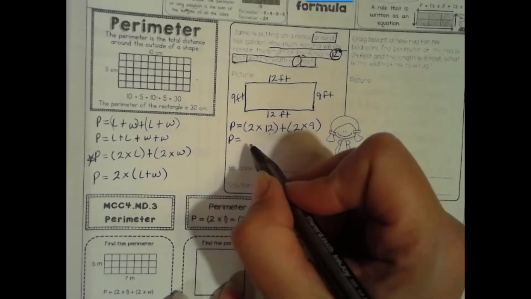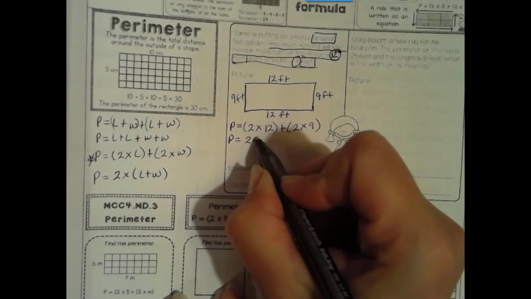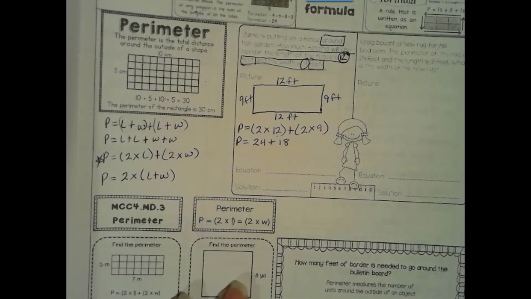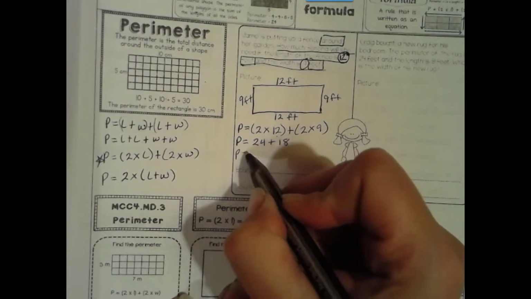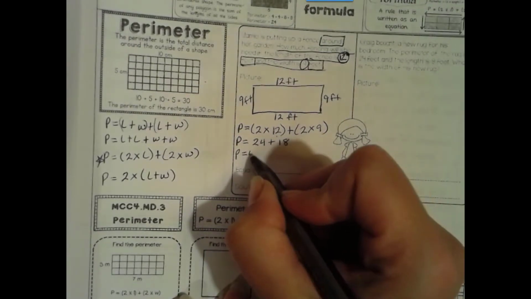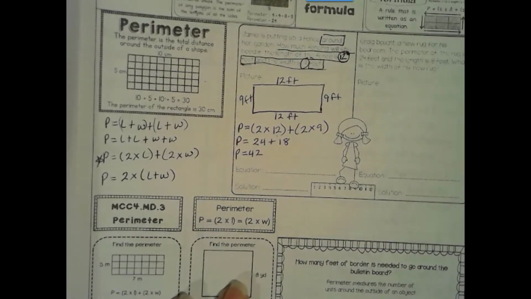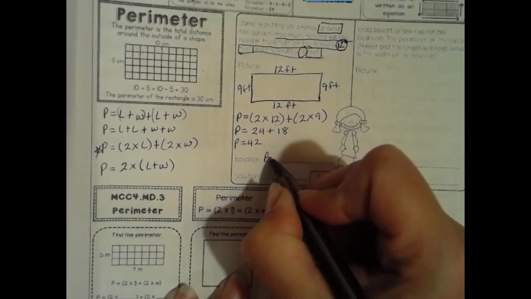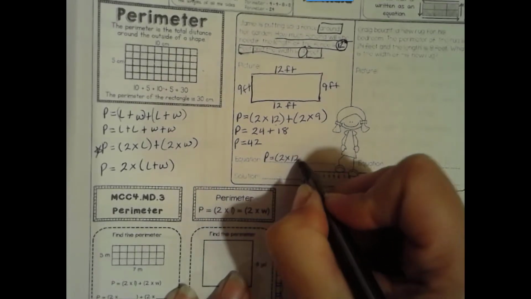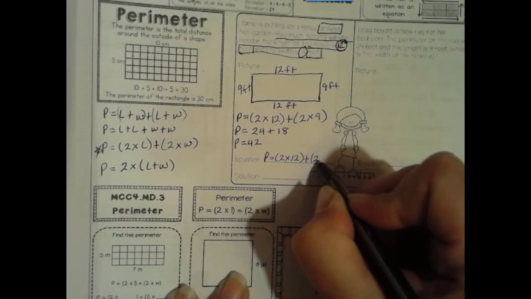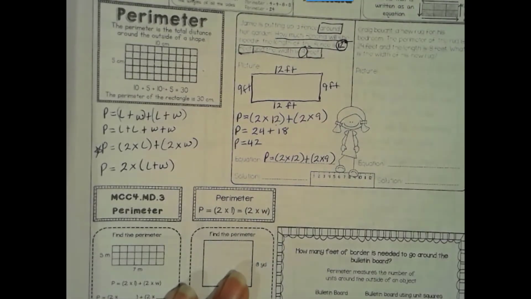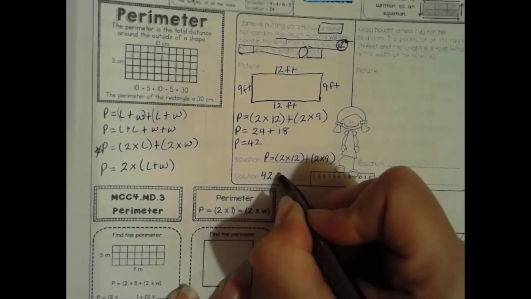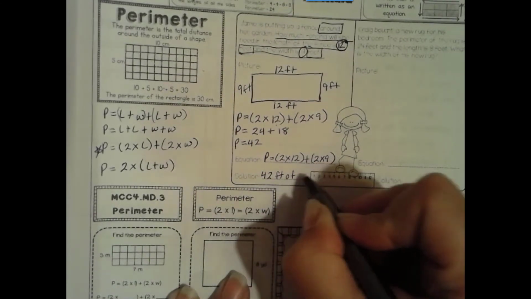2 times 12, 2 groups of 12 is 24. 2 groups of 9 is 18. 24 plus 18 is 42. So our equation was 2 times 12 plus 2 times 9. And what is the solution? How much does she need? She needs 42 feet of fence.